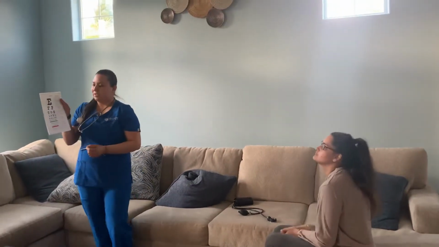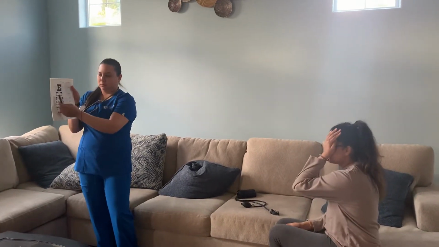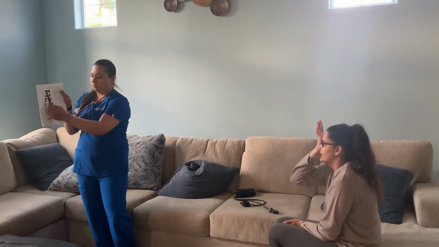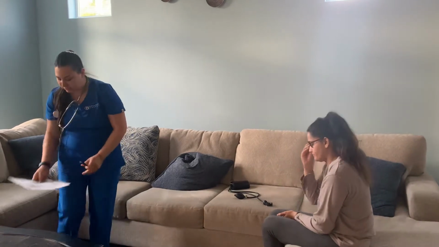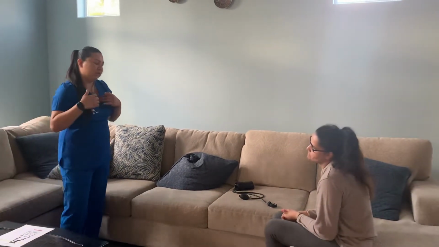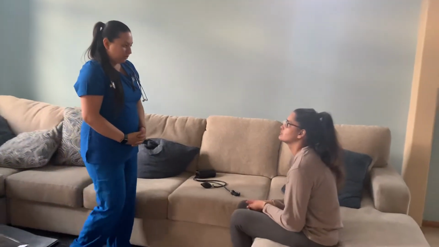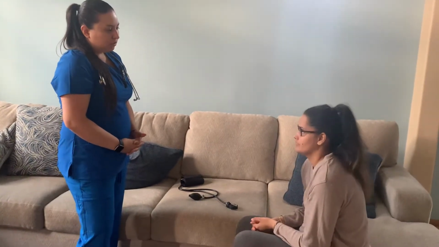Okay. So cover one eye. E, F, Z. Cover the other eye. E, T, D. Okay, my patient can see at a distance of 9 feet. Visual acuity is normal. So now I'm going to assess cranial nerves 5 and 7, which is your trigeminal and facial nerves.